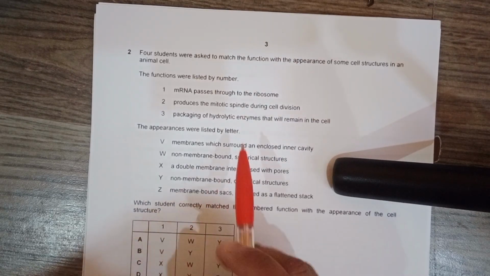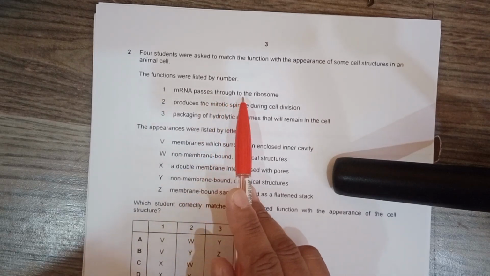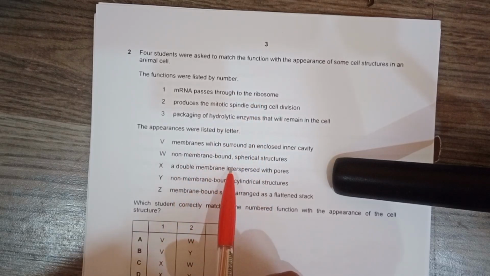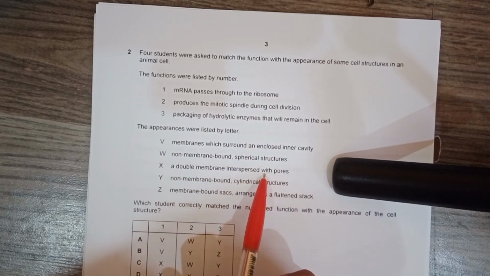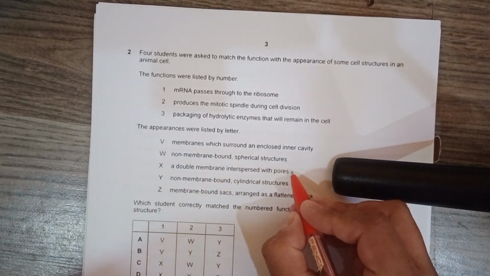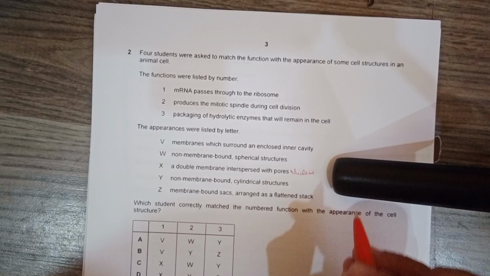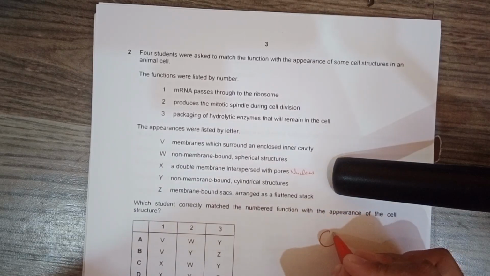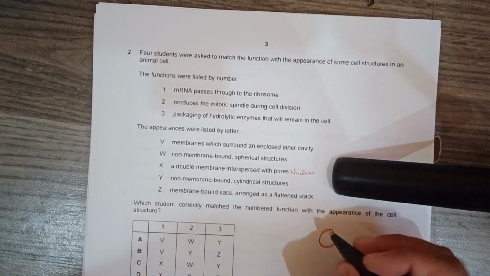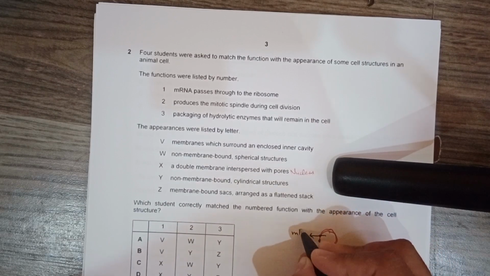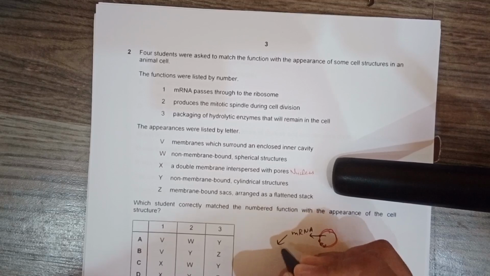So messenger RNA passes through to the ribosome. A double membrane interspersed with pores: nucleus. So we are talking about here the nucleus. This is the nucleus. It is a double membrane structure and it has pores. From these pores, messenger RNA passes towards the ribosomes.